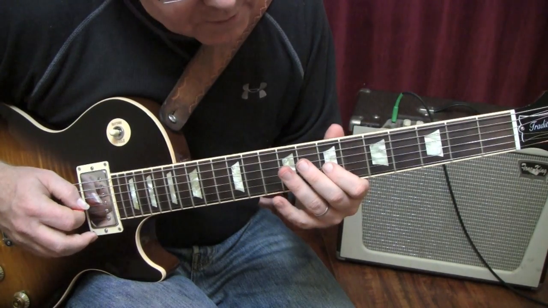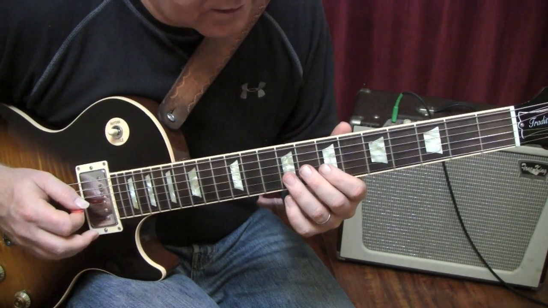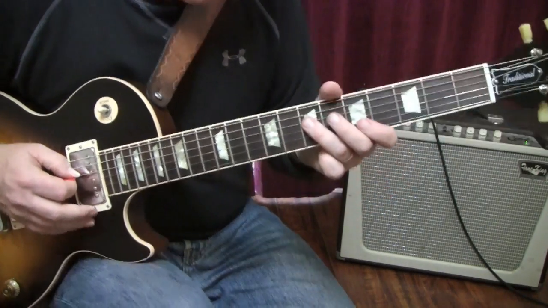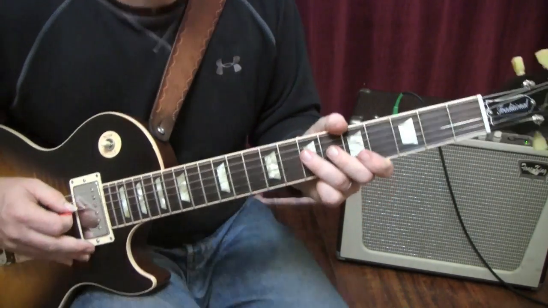So if you were to come up here, a couple of cool things that you could do would be starting from, I'd start and resolve from the 7th fret of the D string.